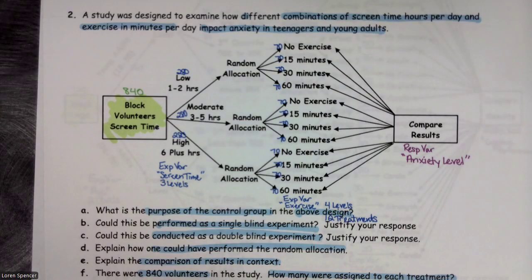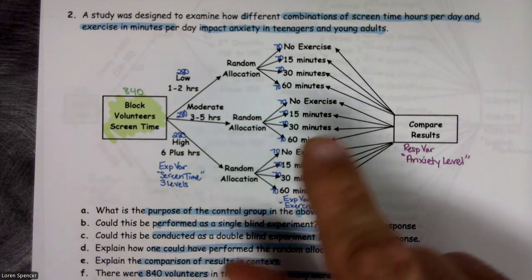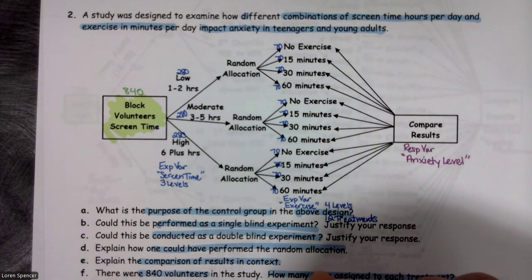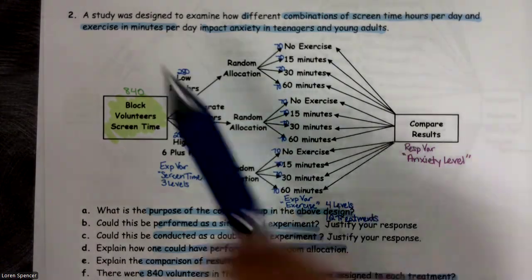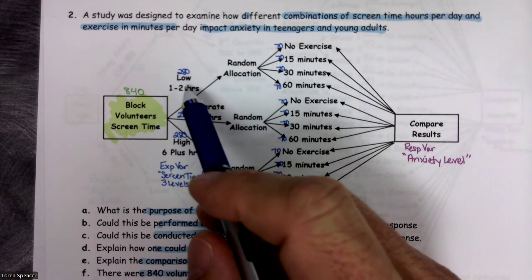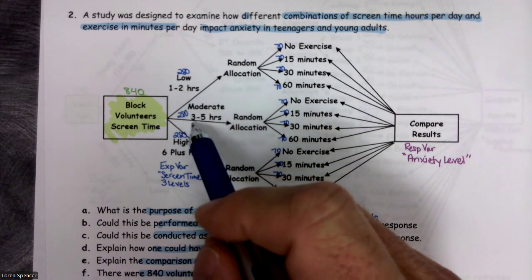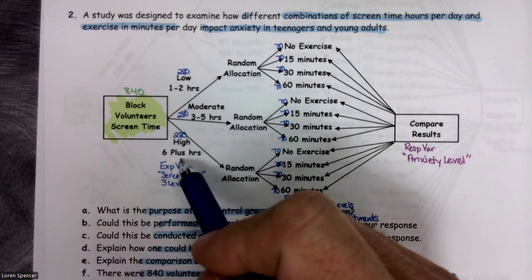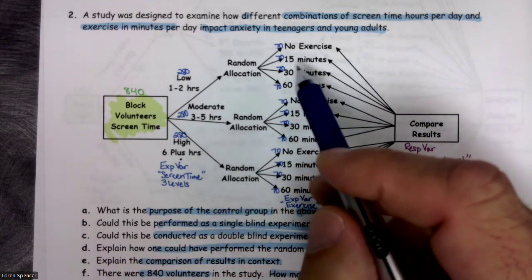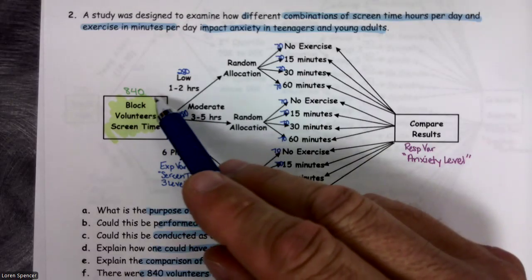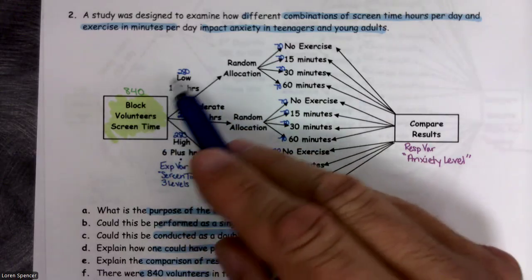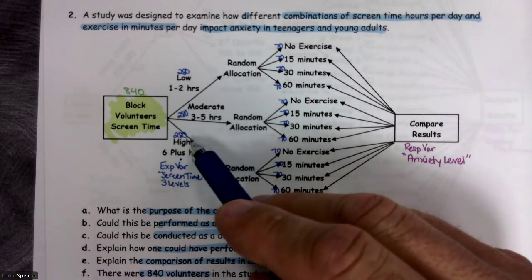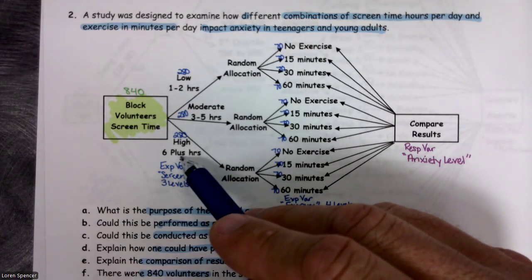All right, problem number 2. A study was designed to examine how different combinations of screen time in hours per day and exercise in minutes per day impact anxiety in teenagers and young adults. When we look at our diagram, we broke them into different groups: low screen time, 1 to 2 hours; moderate, 3 to 5 hours; and high, 6+ hours of screen time. So they were blocked, which means we put them into the group. This is how much screen time they already used.